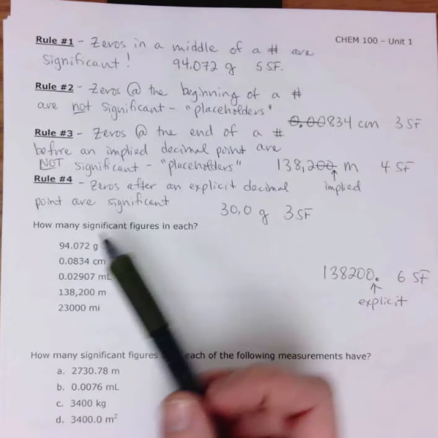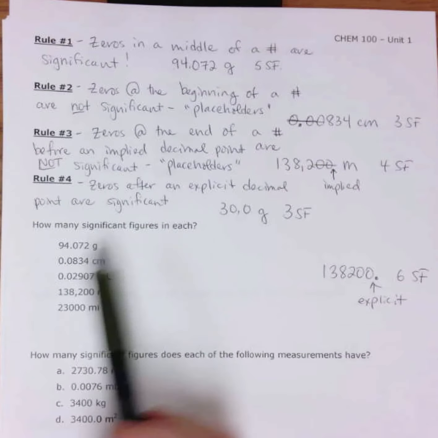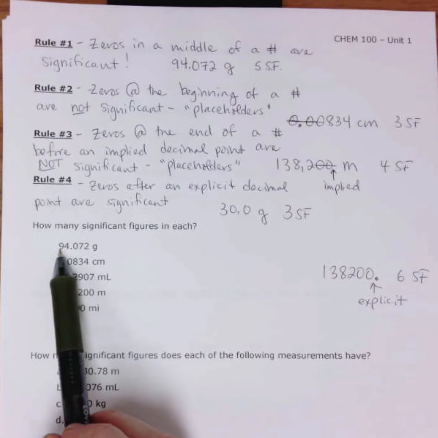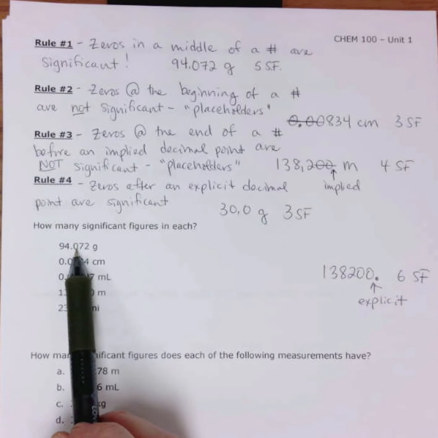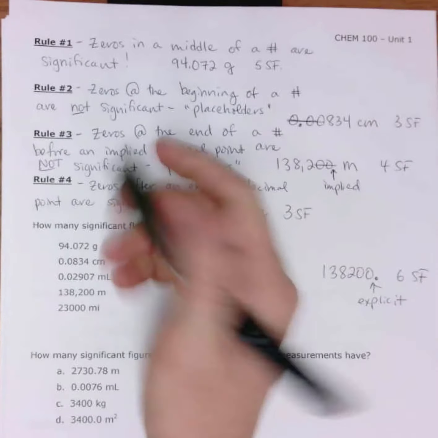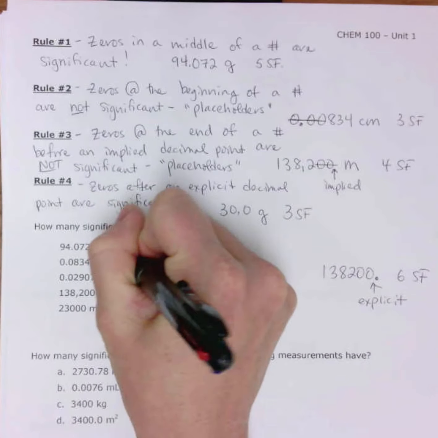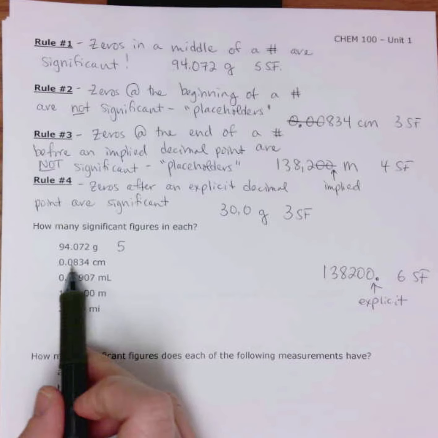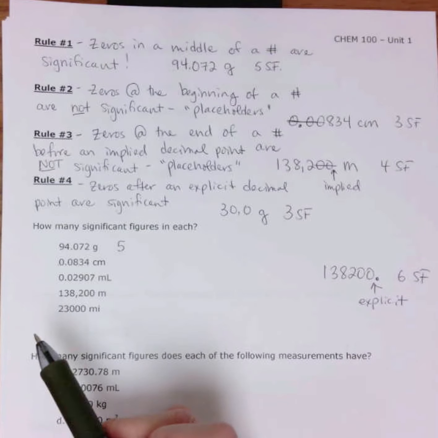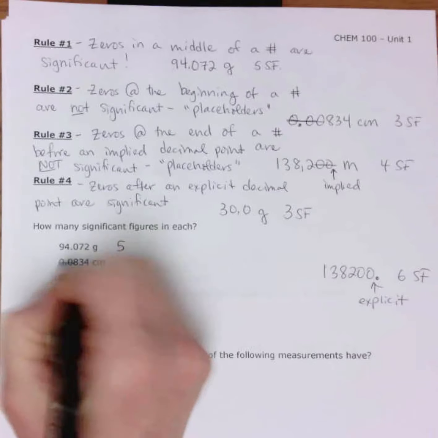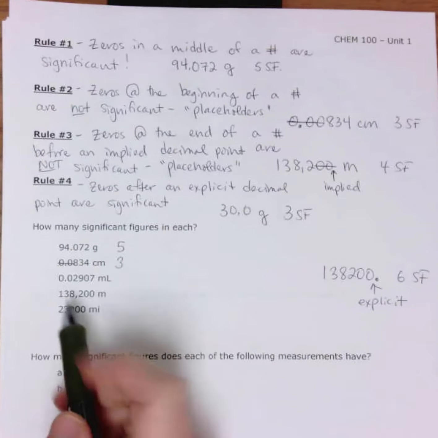Okay, so I want you to practice. How many significant figures are in each? Well, this one has a 0 in the middle. That's rule number 1. Everything else counts, so this is 5 sig figs. This one, the zeros in front, are they significant? No, they're placeholders. So this is 3. Same thing here.